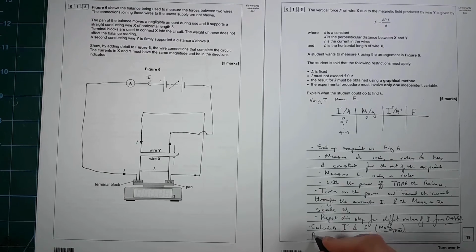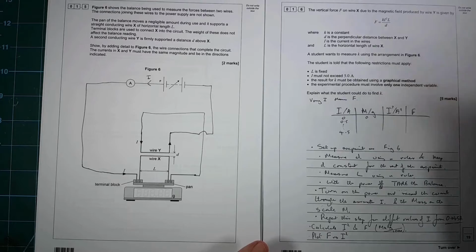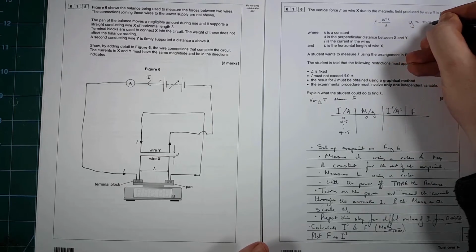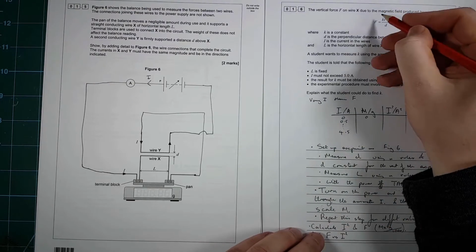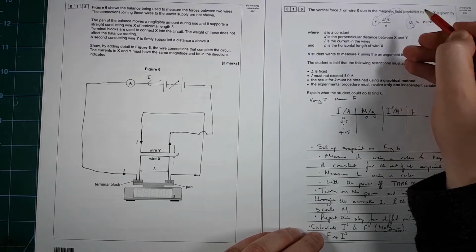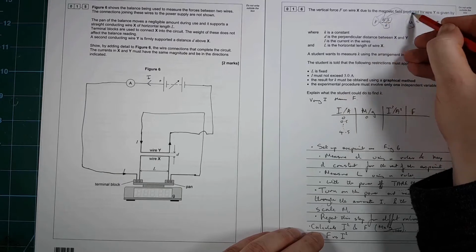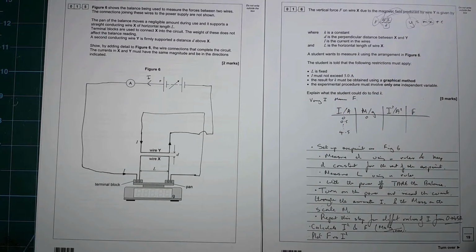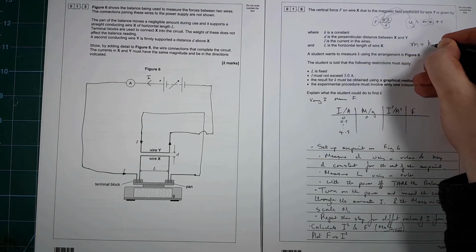And then plot F versus I squared, because we've got F there and I squared there. So we've got y is equal to mx plus c, and that one corresponds to that one, corresponds to that one, and all of this corresponds to m. So the gradient m will equal KL over D.